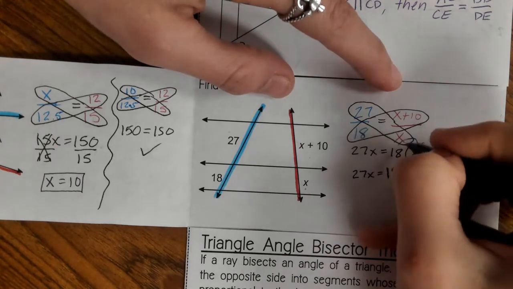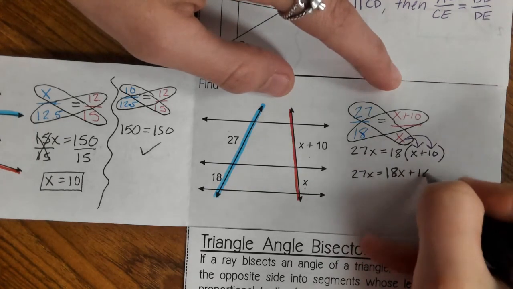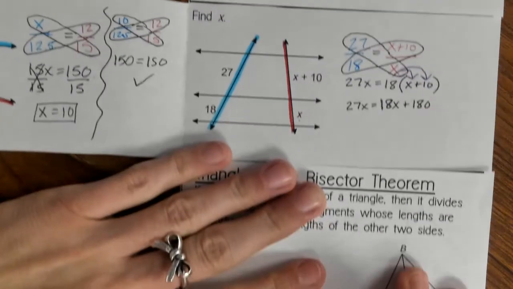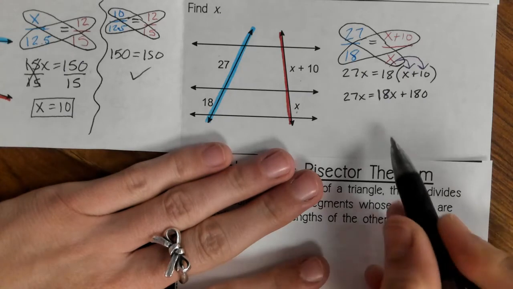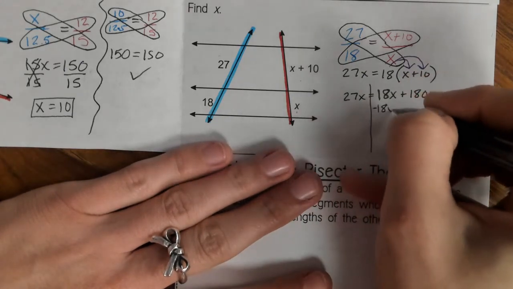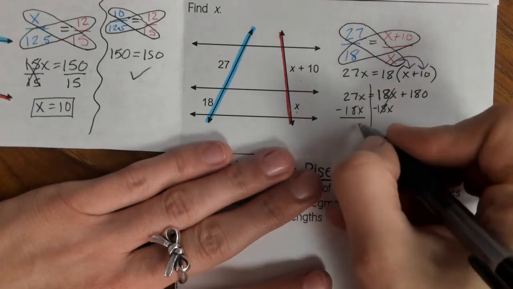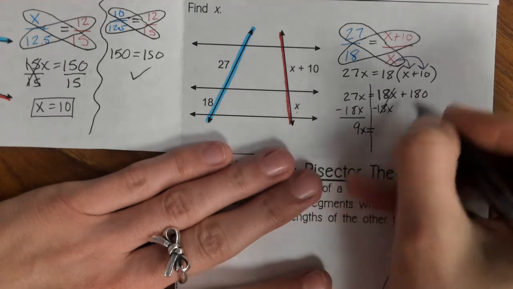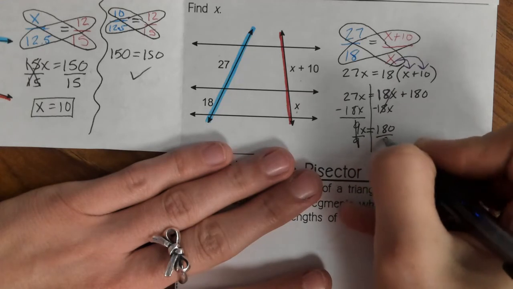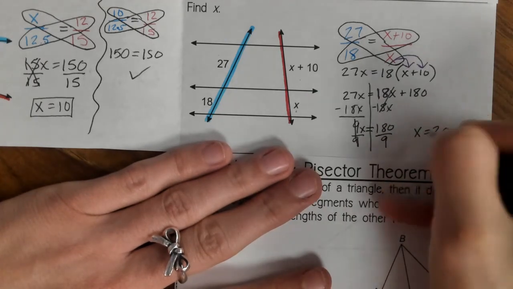And then we distribute 18 times a positive 10, giving us plus 180. Right? So we need to now move one of our variables and coefficients. 18x is smaller, so I want to move him. Subtract 18x from both sides. We're going to wind up with a 9x left over. Bring down your 180. Divide each side by 9. And we'll wind up, x is going to equal 20.